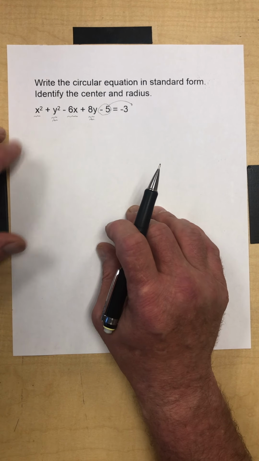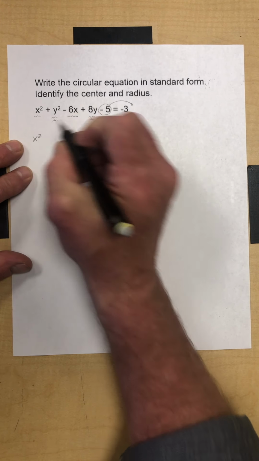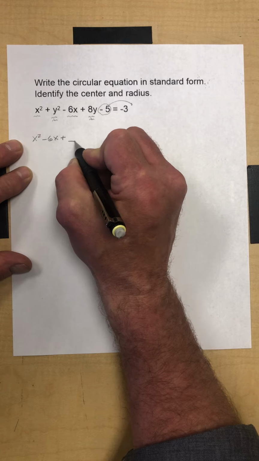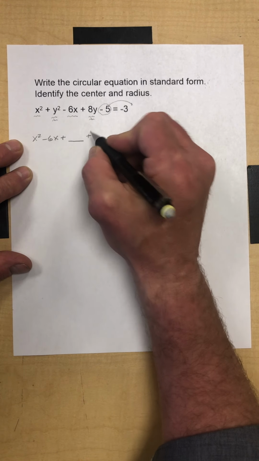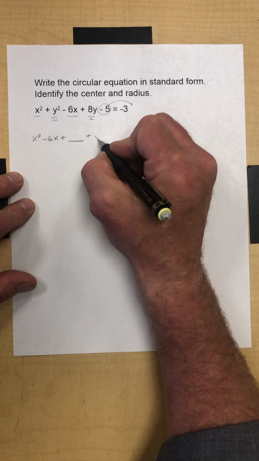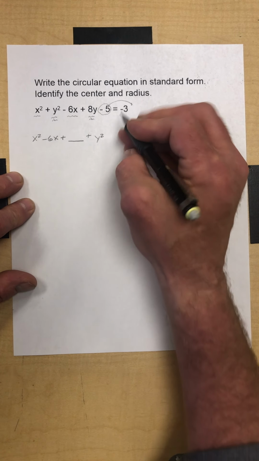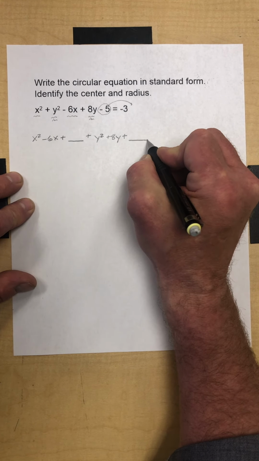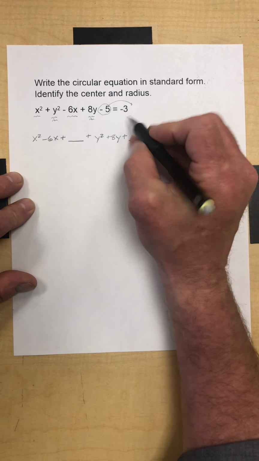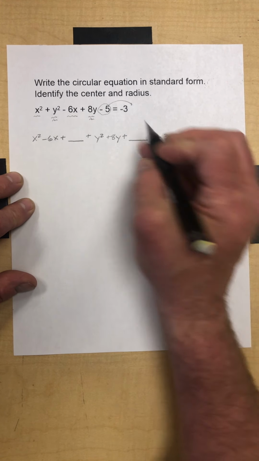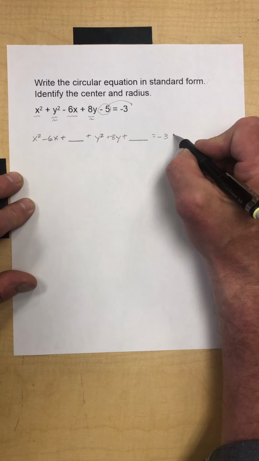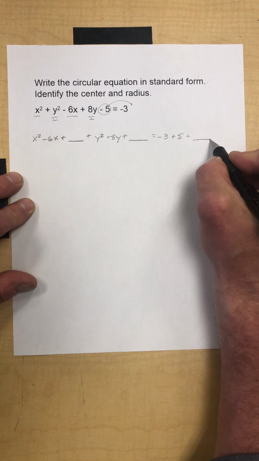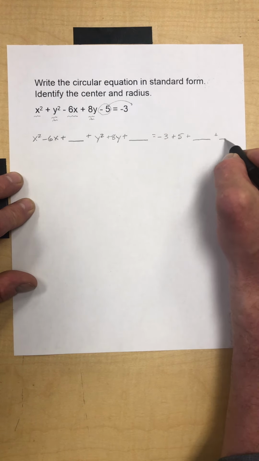So I group together the x squared with the negative 6x. And I know I'm going to need some constant to complete the square there. Then I group together the y squared with the 8y. And again, I know I'm going to need a constant there to complete the square. And then I have this negative 3 on the other side, and I bring this negative 5 over so it becomes positive. And whatever I add here, I have to add over here. And whatever I add here, I have to add over here.